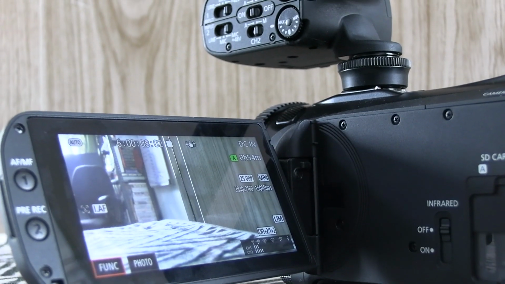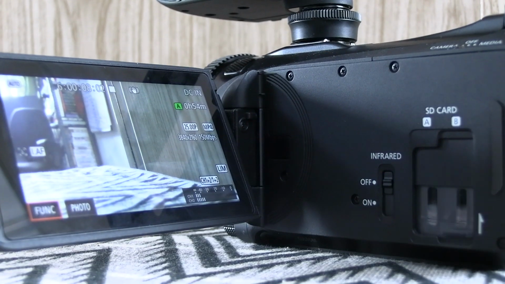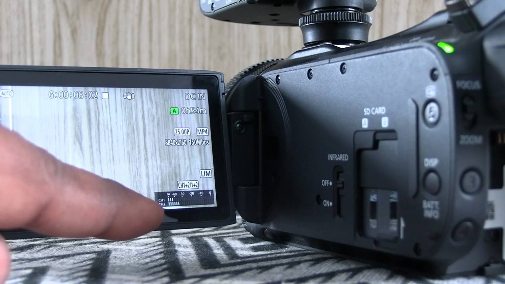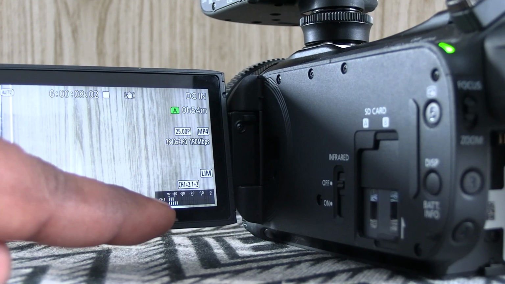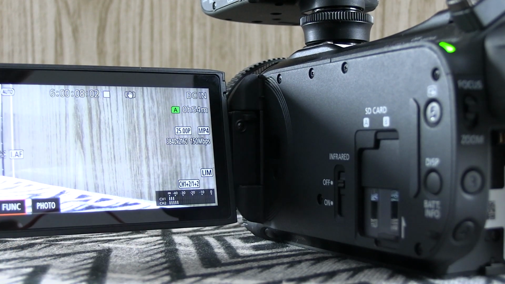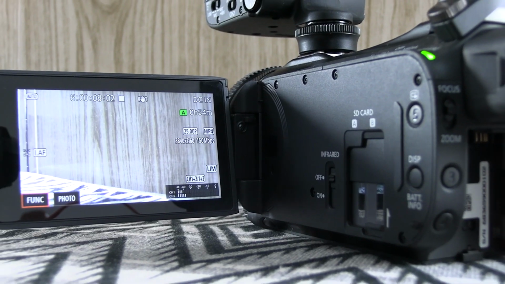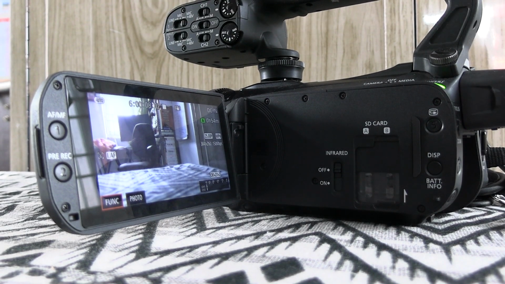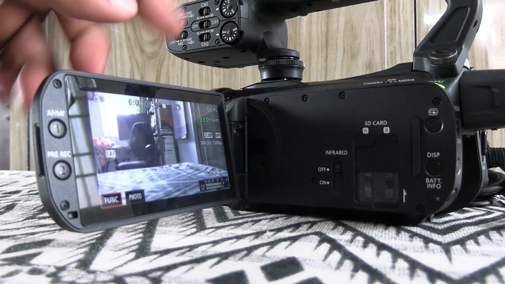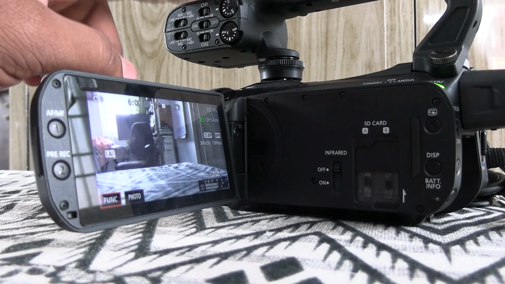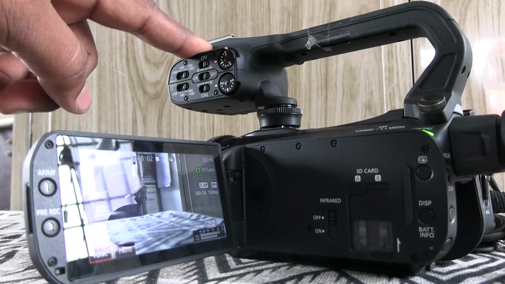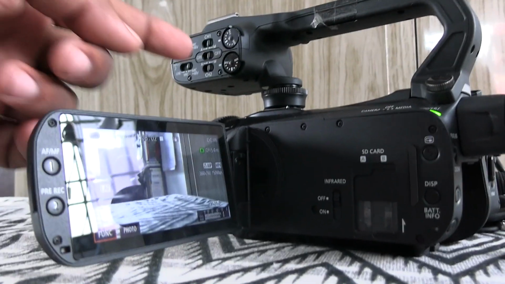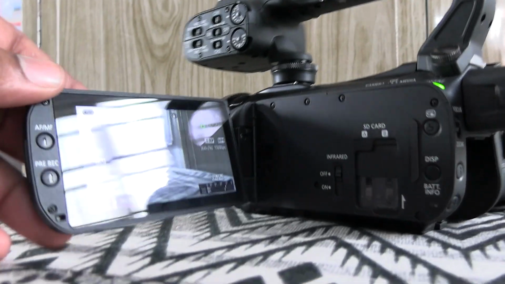So when we look at the bottom, you can see that there is no audio being recorded, or proper audio is not being recorded. So that's why, if you turn it off on the other hand, whenever you're not using any external mics via XLR in this attachment, it's always better to turn it off.